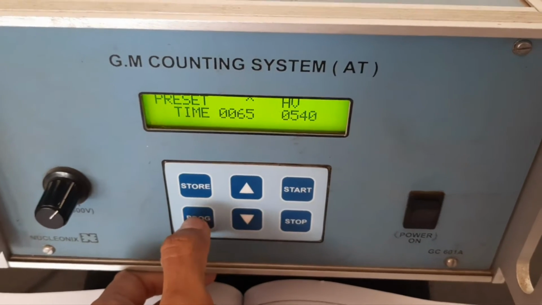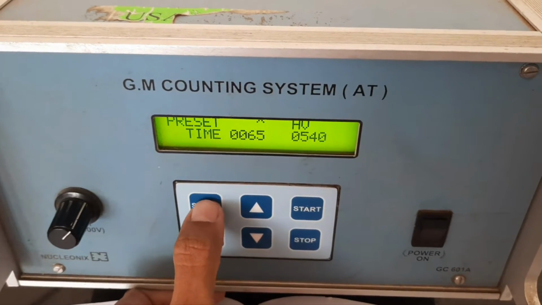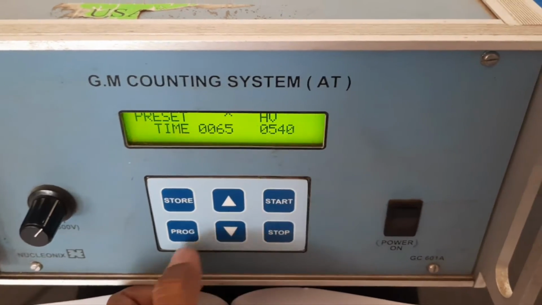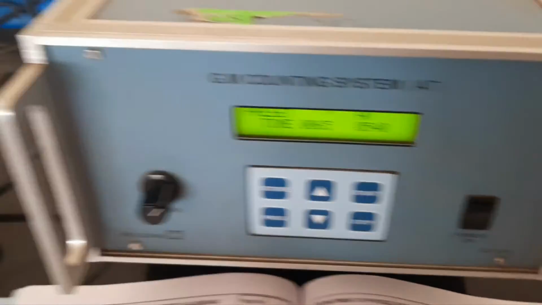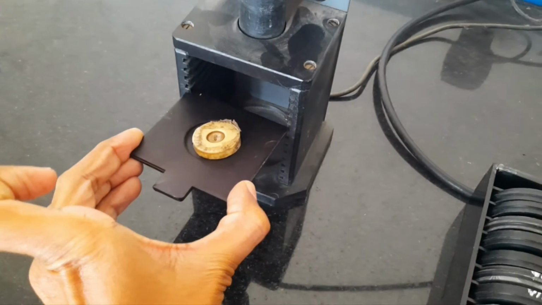The paralysis time we kept at 250. Then store, with 540 operating voltage. Next, first you should keep the source here in the source holder.